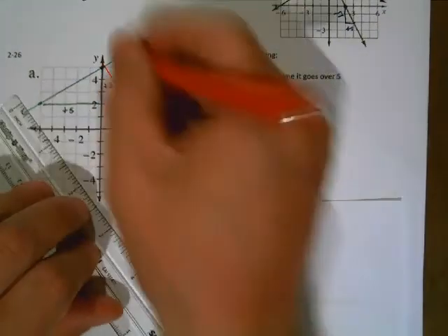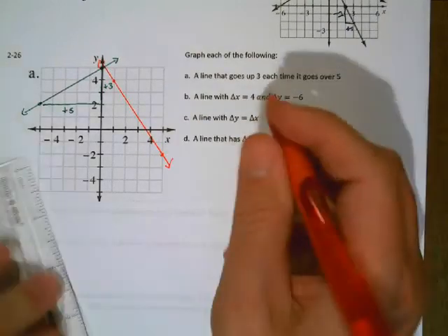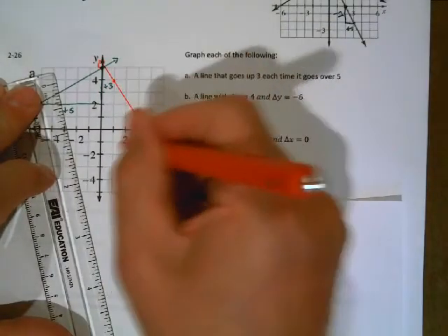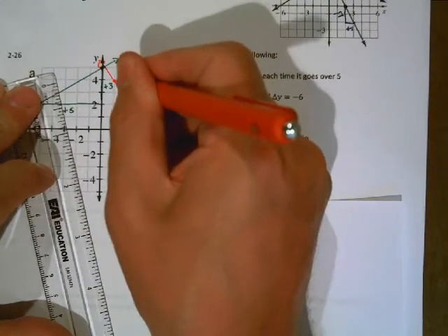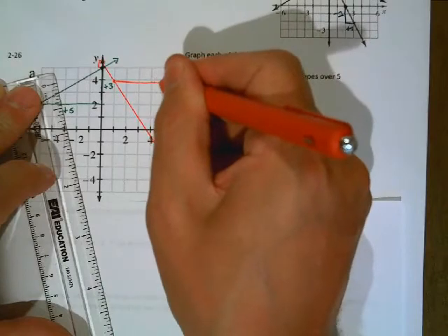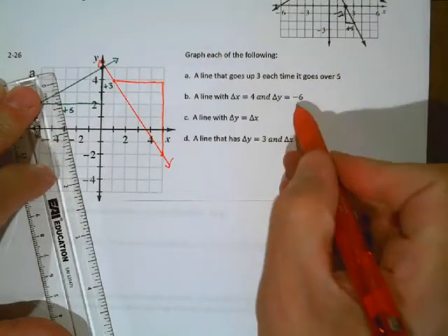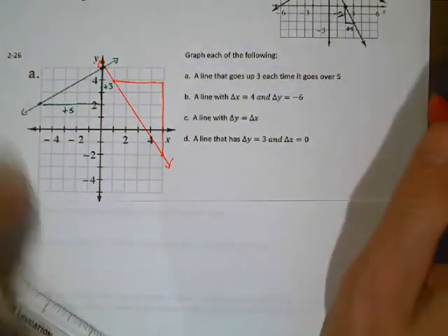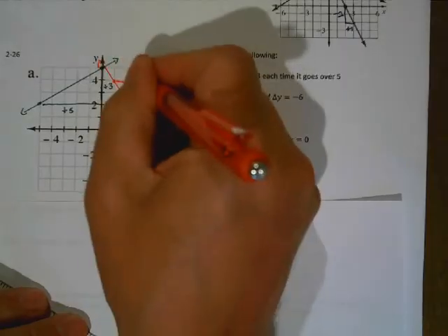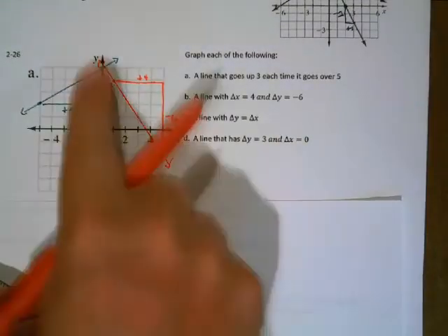Could it have been another line? Yes, we could have started anywhere we wanted to make this. But here we can see that you can do the triangles below it or you can do the triangles above it. Doesn't really matter. It's still a stair. But notice this one, the change in y was negative, so we have a negative slope on this one. So this was +4, and this is -6. So this one's going downhill.